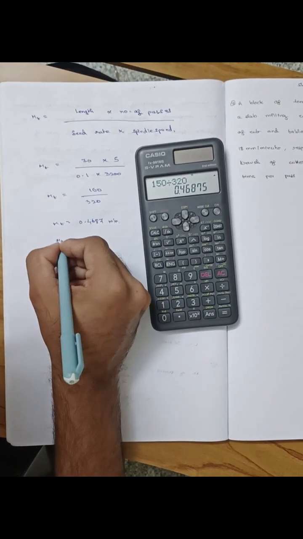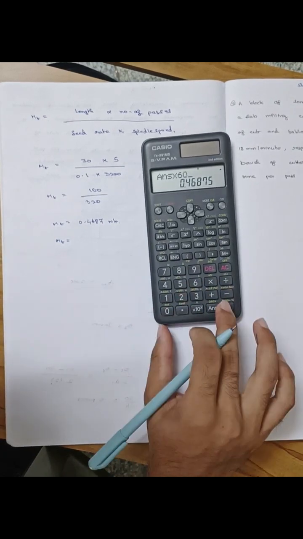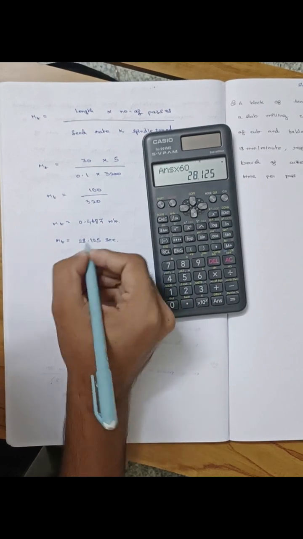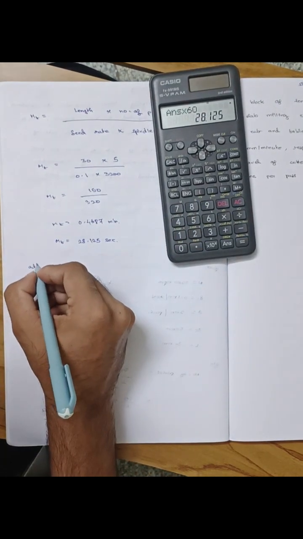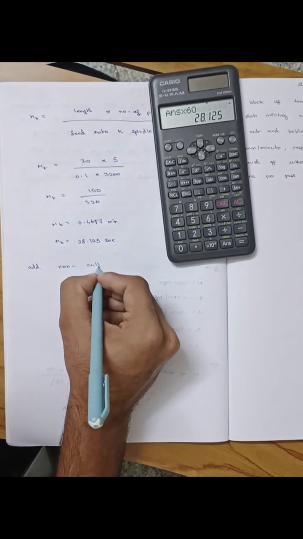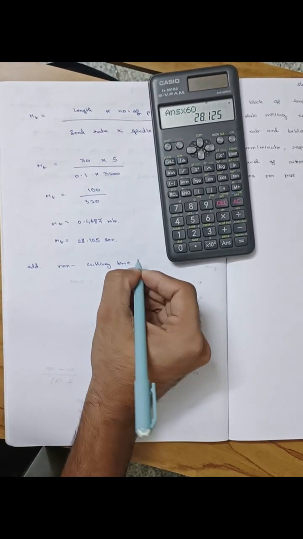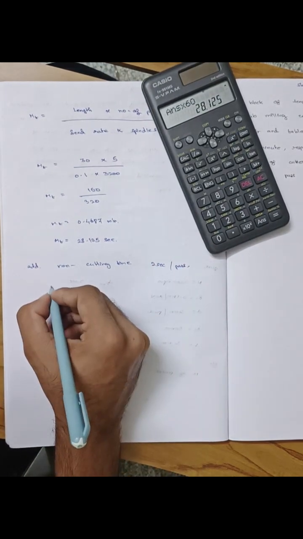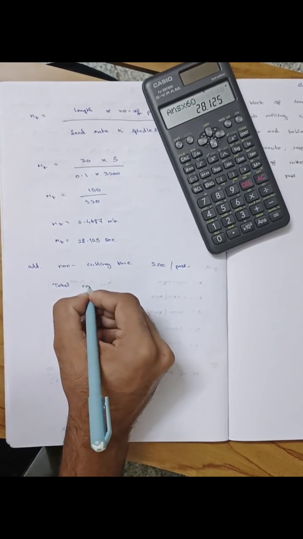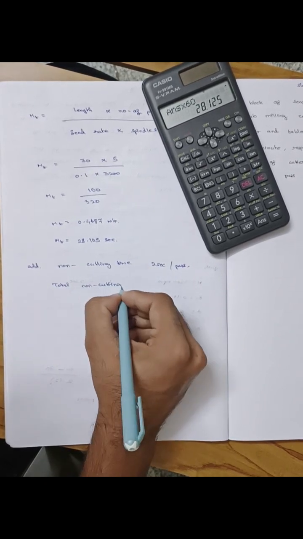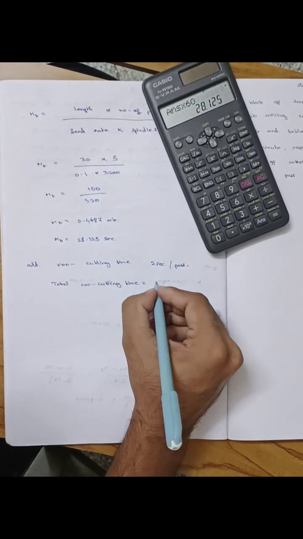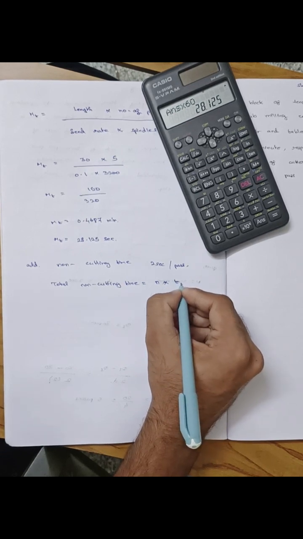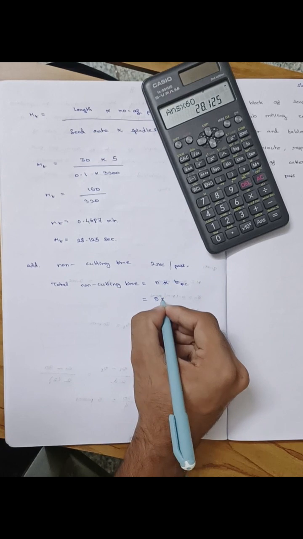We convert into seconds by multiplying by 60, we get 28.125 seconds. We have to add non-cutting time, which is 2 seconds per pass. Total non-cutting time is number of passes into non-cutting time for a single pass, which is 5 into 2. Totally 10 seconds is the non-cutting time.